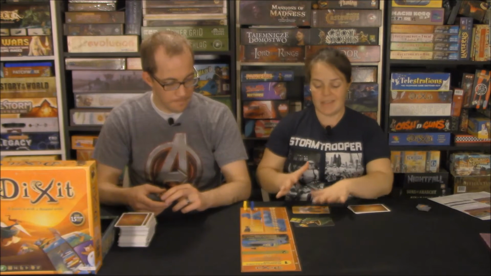You get points. And this was my card, so we would have gotten it wrong, but obviously I wouldn't have guessed my own card. You get points based on if people guessed your card, but not everyone. And if no one guessed your card, you get no points. So that's the game. You're trying to get some people to guess your card, but not everyone.